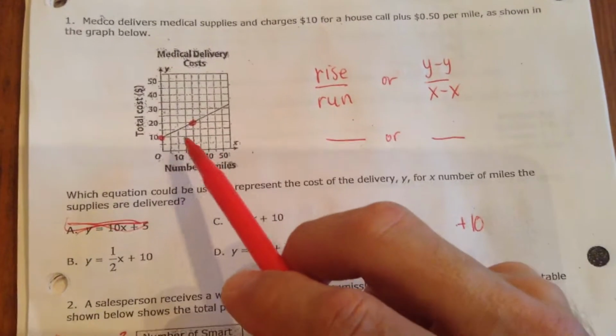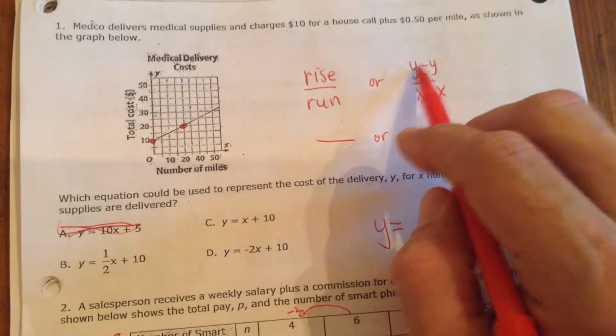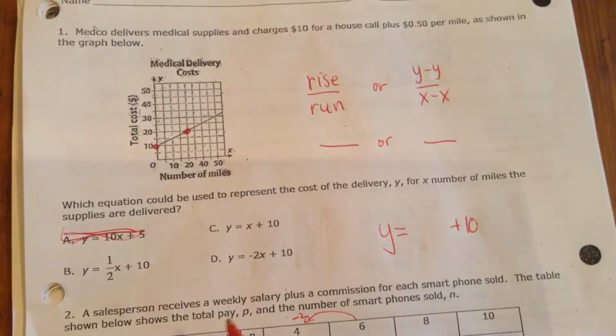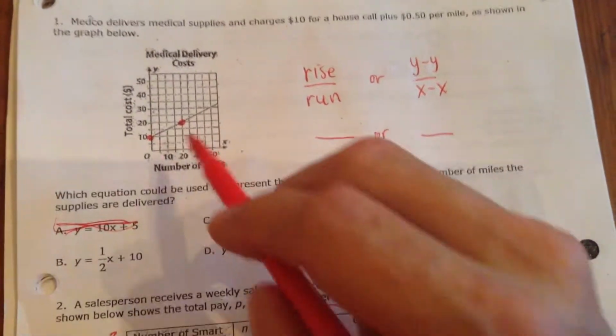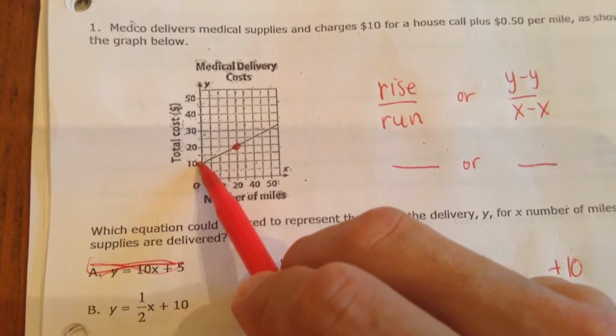There are two ways to find the slope when you have a graph. First one, you can do rise over run. The other one is your y values subtracted from each other and your x values subtracted from each other. So the first one, we can do slope. Again, we start at a low point and we move upwards.